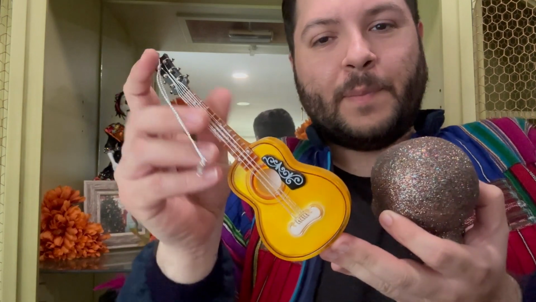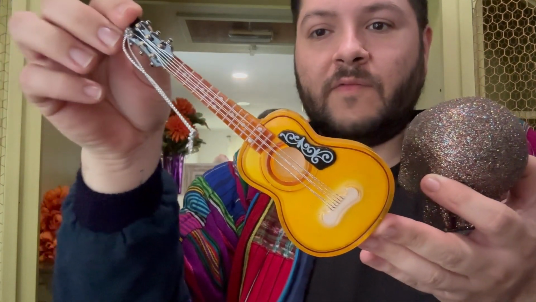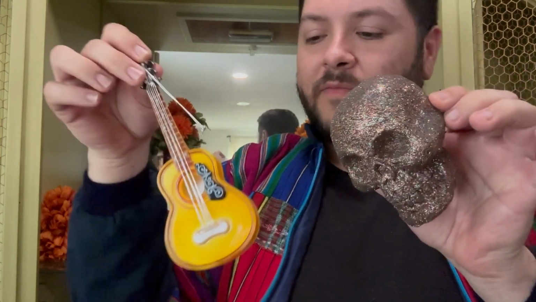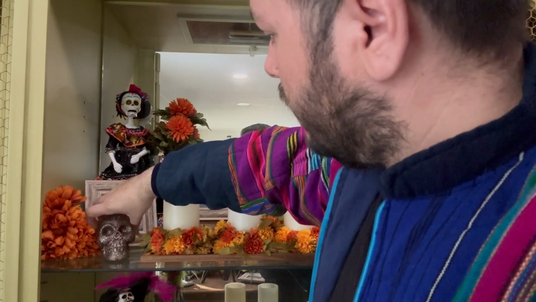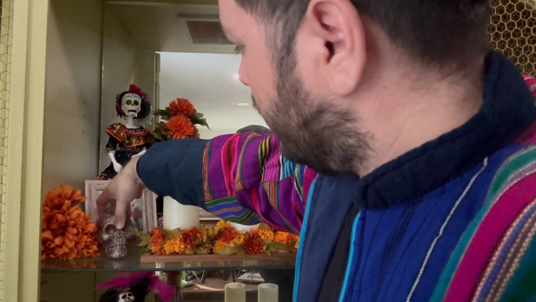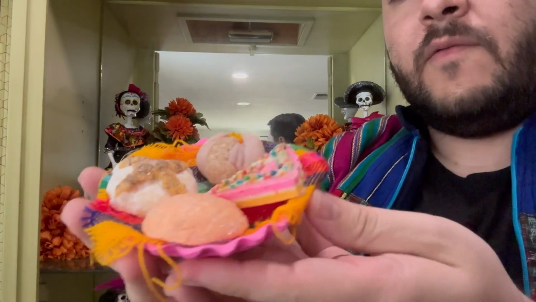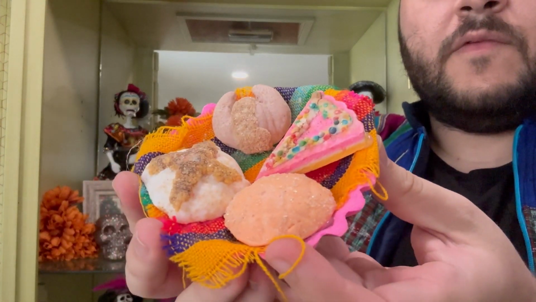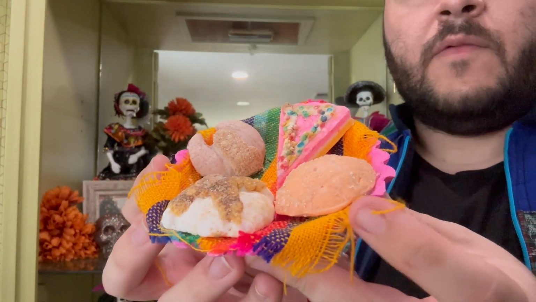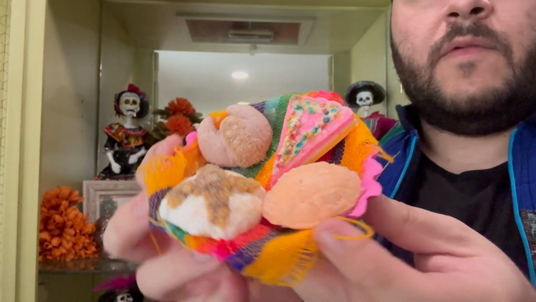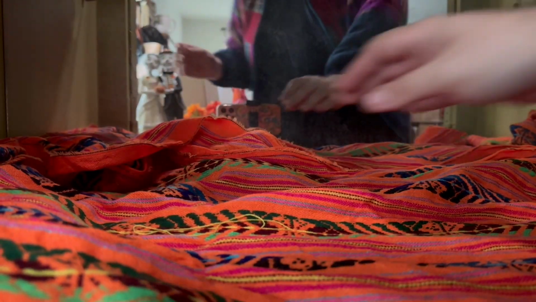Thank you so much to my friend Celeste for sending me this. She sent me this last year and I absolutely love it and I cherish it, and I will add it to my ofrenda. And of course, you decorate everything with skulls. You cannot have enough skulls. And you normally do use real food, but I'm using these pieces that I got from Mexico. I bought these a few years ago when we were in Tijuana, and they are absolutely perfect.